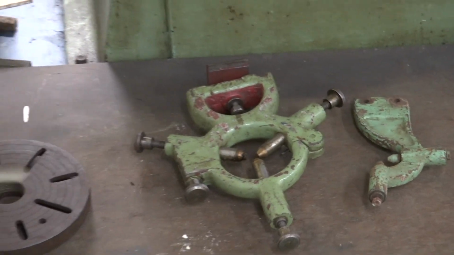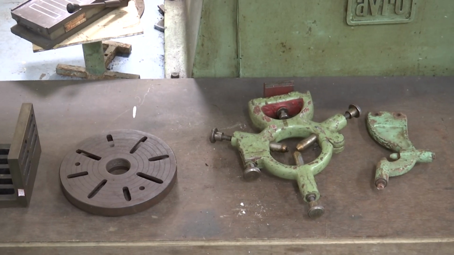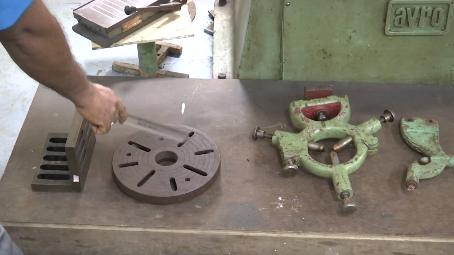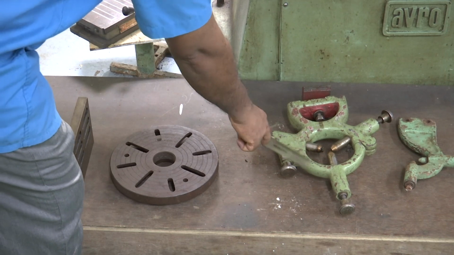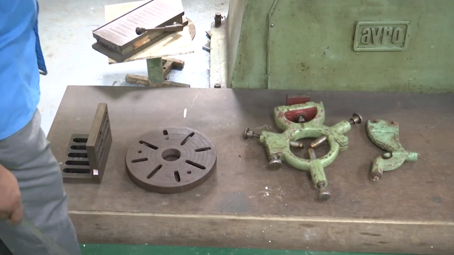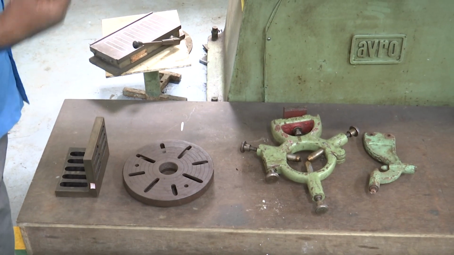Those are the types of work holding devices: the chuck, the angle plate, the base plate, the steady rest, and the fall over rest.